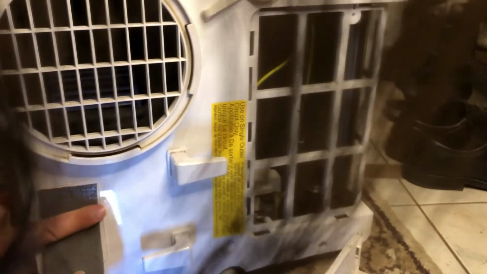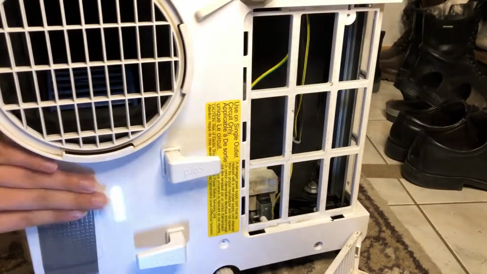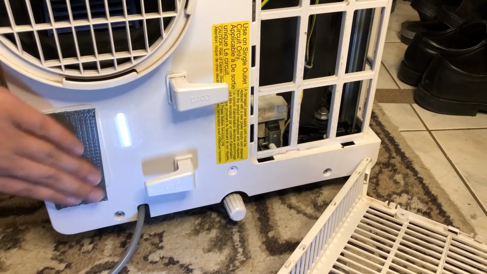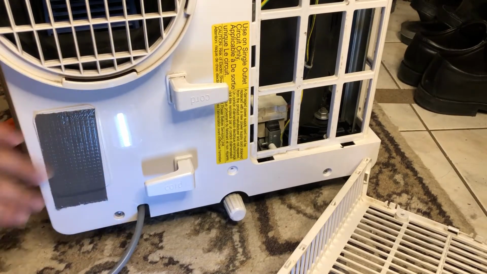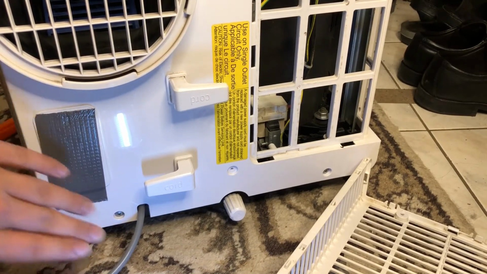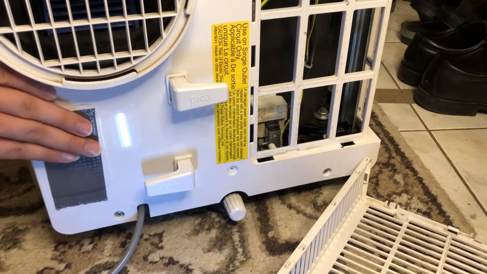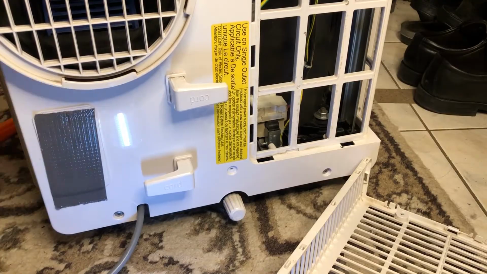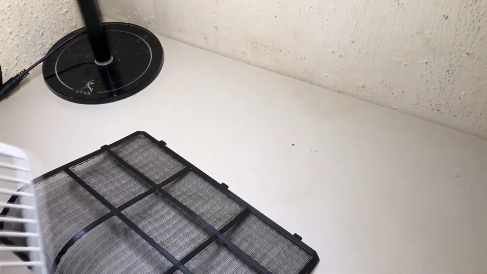But I'm going to store it after the summer. I'm just going to take that piece of tape off, and next time when I use it, put that thing back on again. But you see what it sucked in, right? But time to fix this mess here.